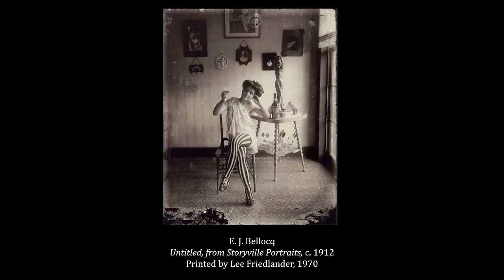And along the same time, E.J. Bellocq down in New Orleans with his series of portraits from Storyville. And Storyville was an area down in New Orleans, basically a red light district. And so Bellocq would go around and photograph these prostitutes. Often, he's photographing them on their leisure time off.